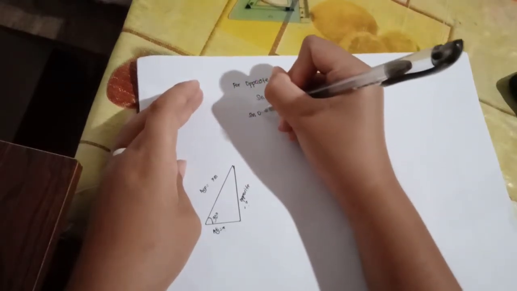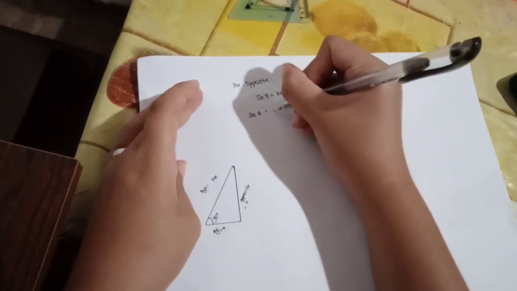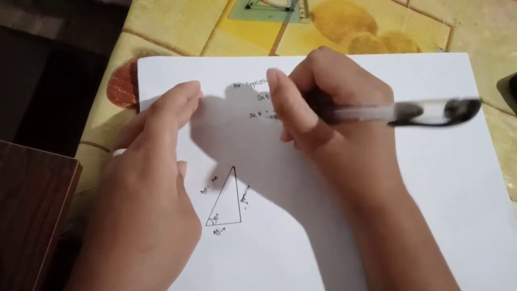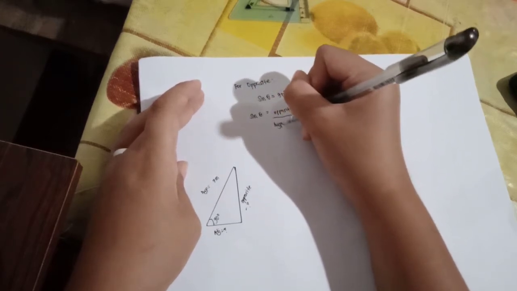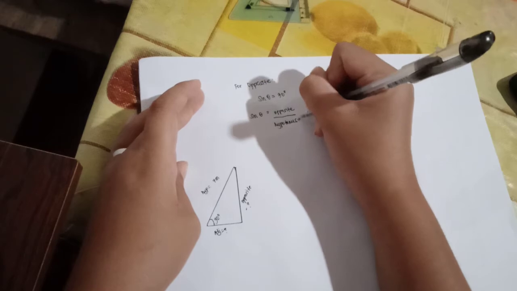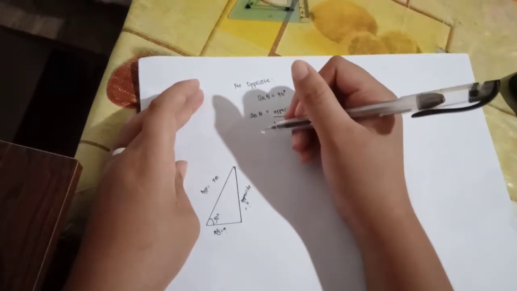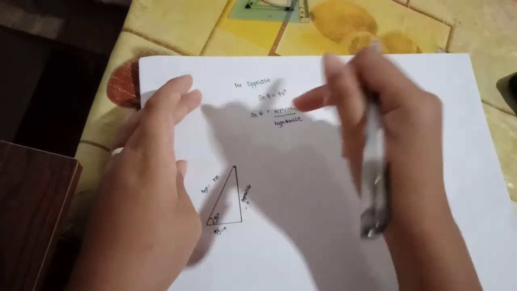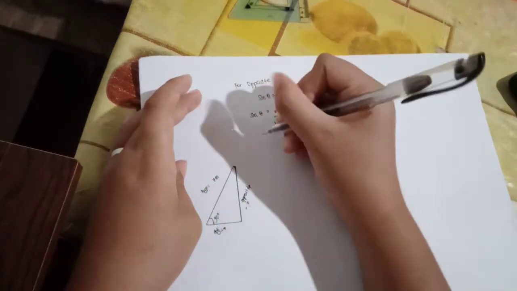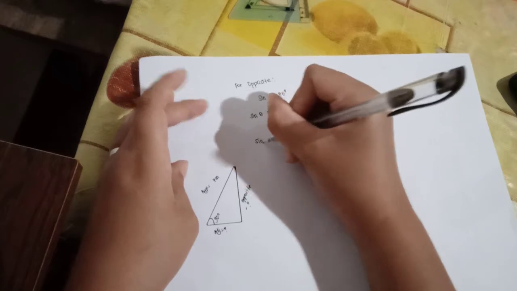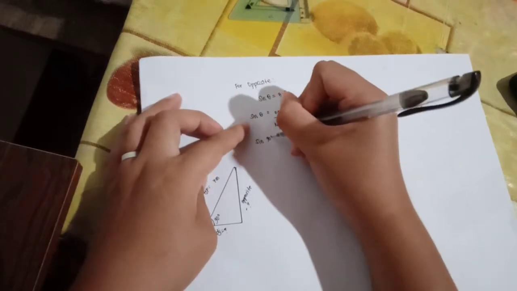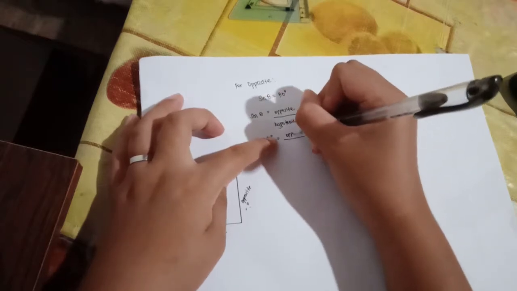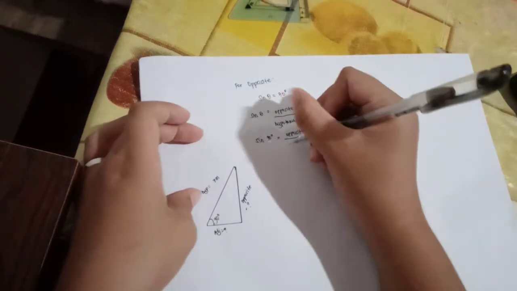To get the opposite, we need to use the formula sin theta equals opposite over hypotenuse. We have to get the hypotenuse and the theta to solve the problem. So our theta is 30 degrees, equals the opposite, which we are going to find, over the hypotenuse of 7 meters.